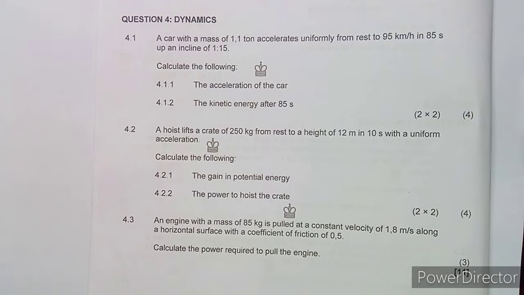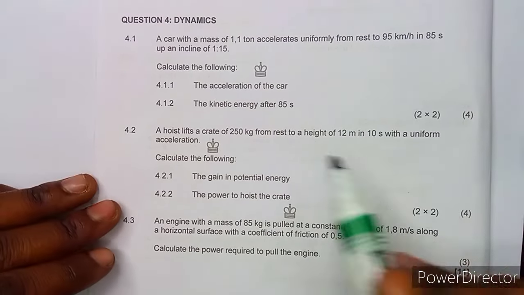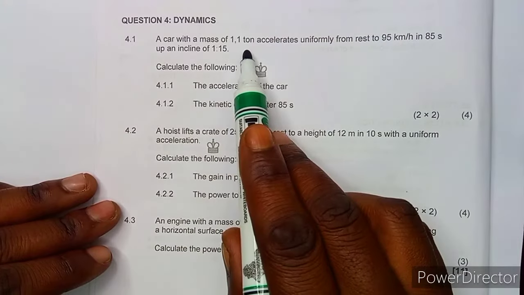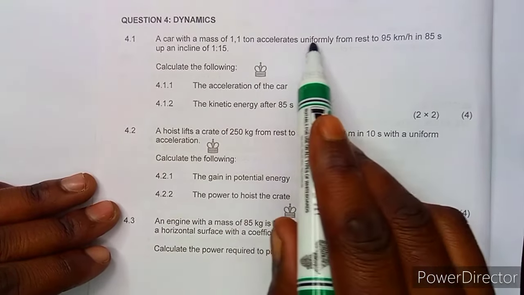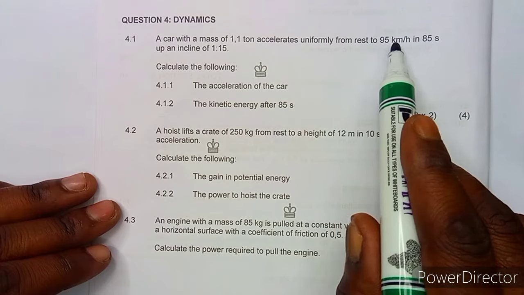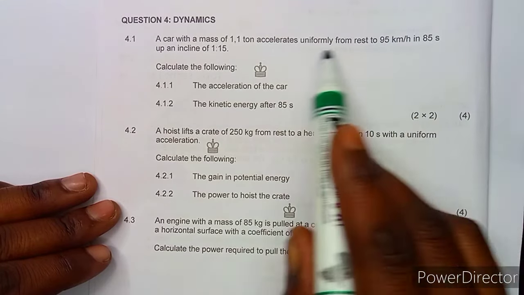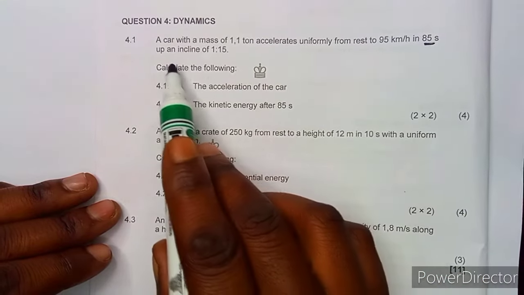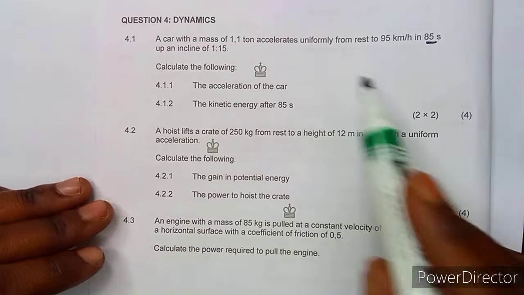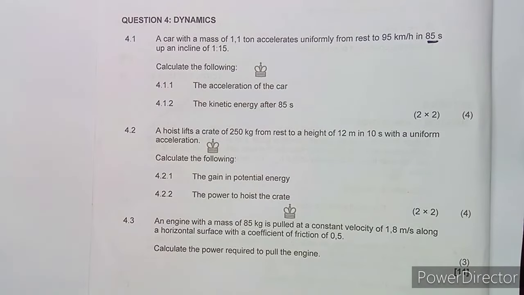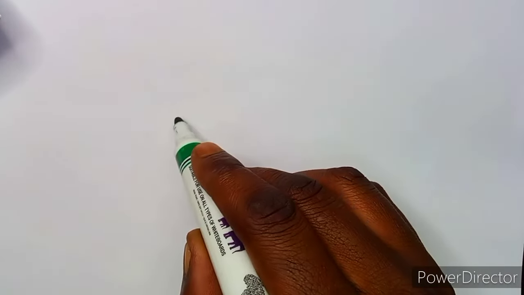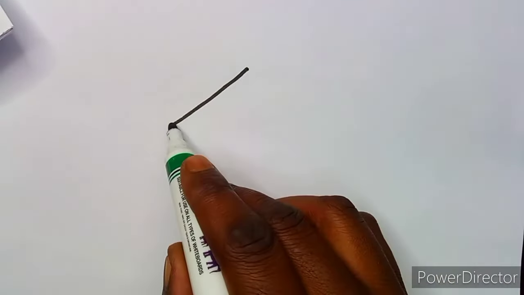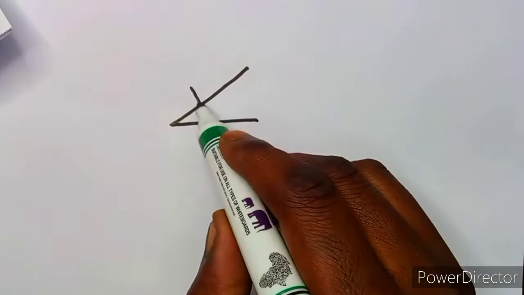Okay, so let us quickly rush through the question and see what we are given. We are given 4.1: a car with a mass of 1,1 ton accelerates uniformly from rest to 95 kilometers per hour in 85 seconds, up an incline of 1 in 15. Let's just see if this information is going to be useful.